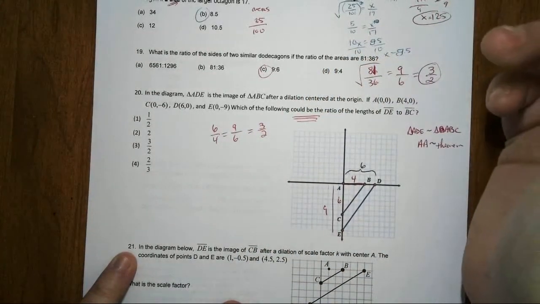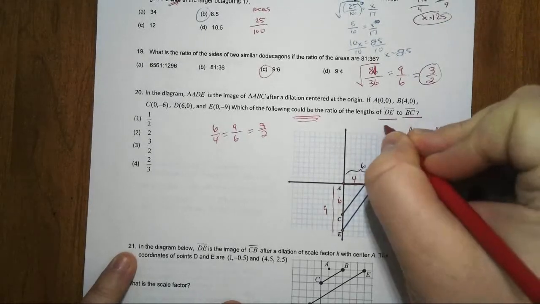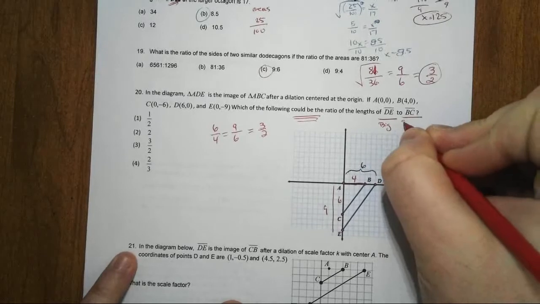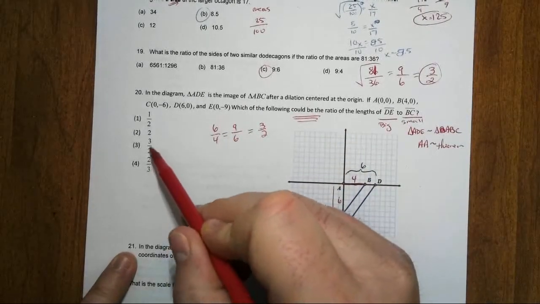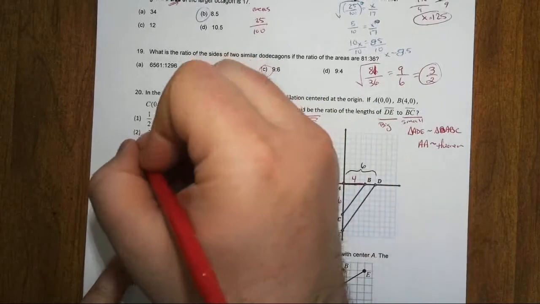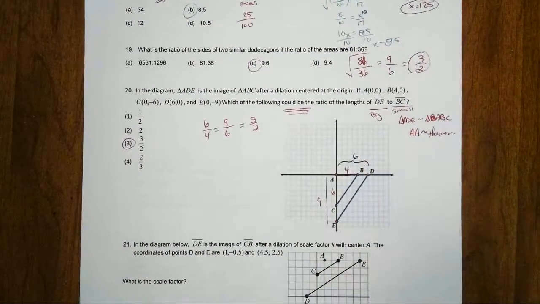So we want to be very careful that it says DE to BC. So the big side is first and the small side is second. So these two choices have both 2's and 3's in them, but we want to be careful which one we pick based on the fact that we want to do big to small.